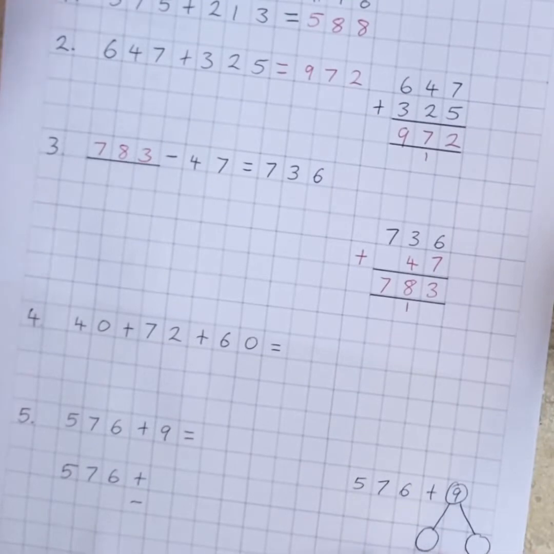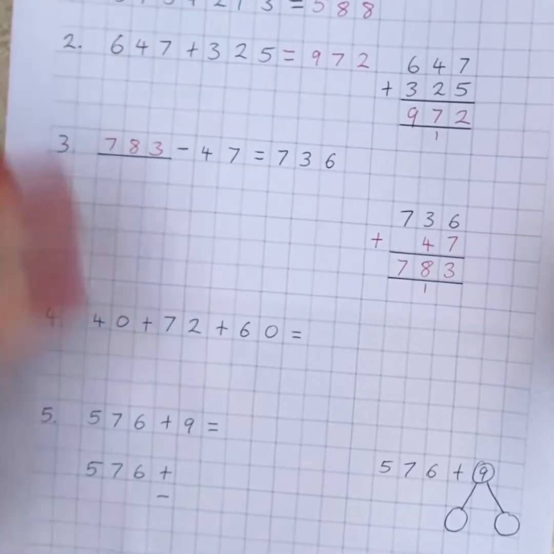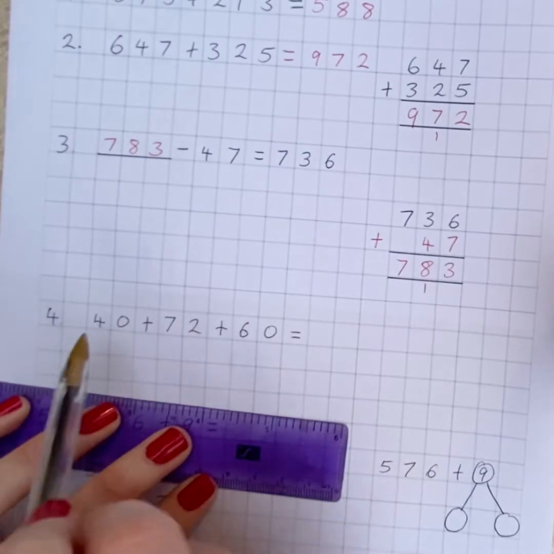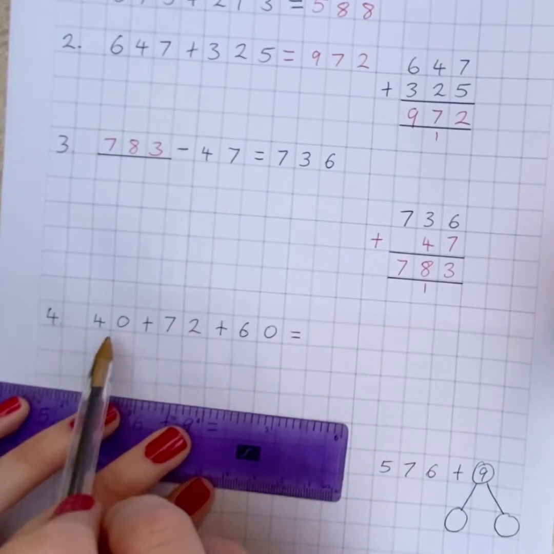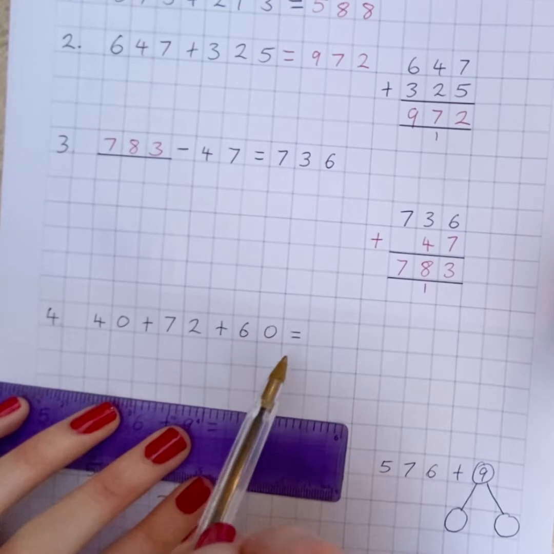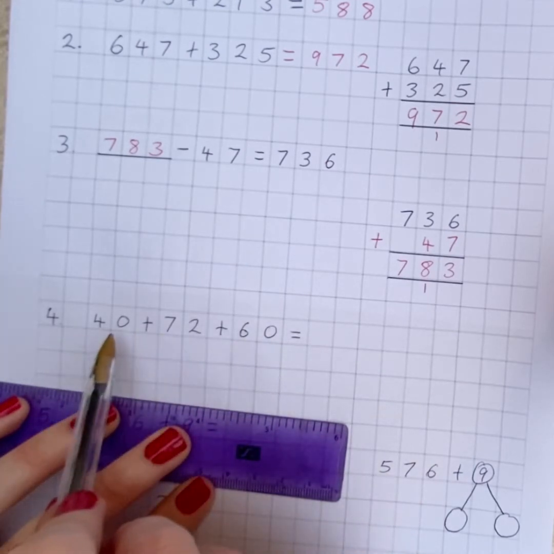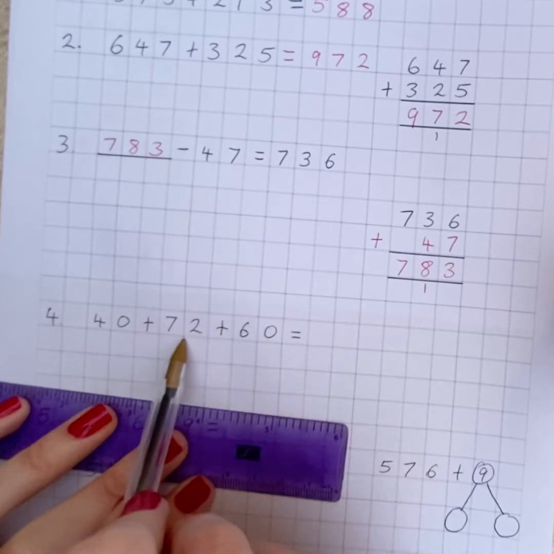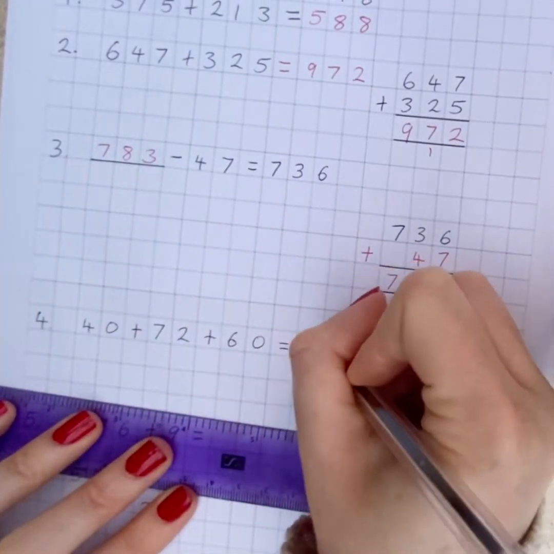Now we have 40 add 72 add 60. Now you might notice that this is nearly exactly the same as the question that we had in the arithmetic quiz. So I'm hoping you remembered this one, that you could find complements and say 40 add 60 we know is 100, add 72 equals 172.